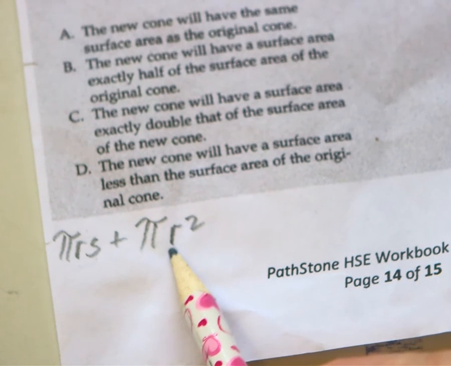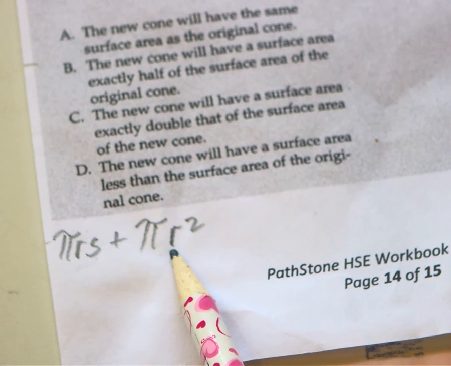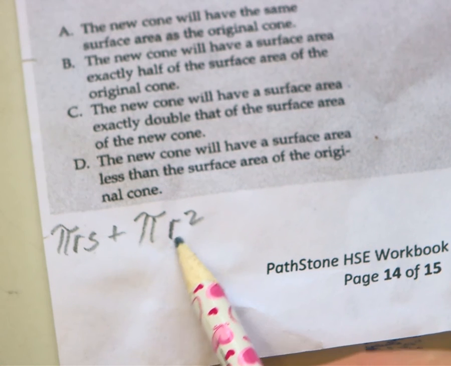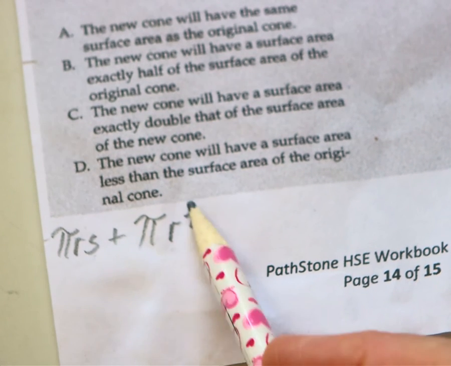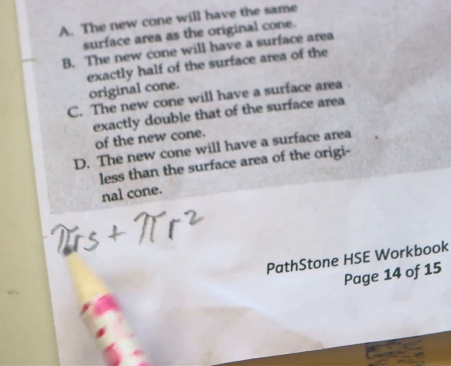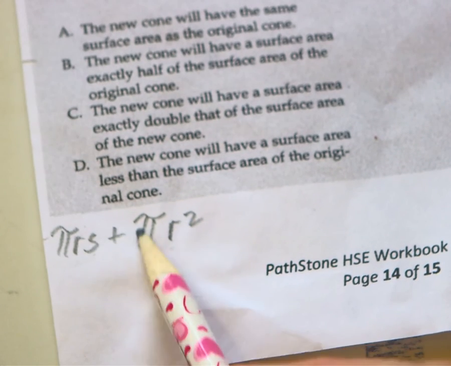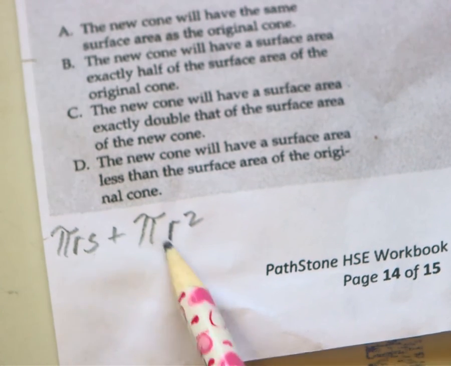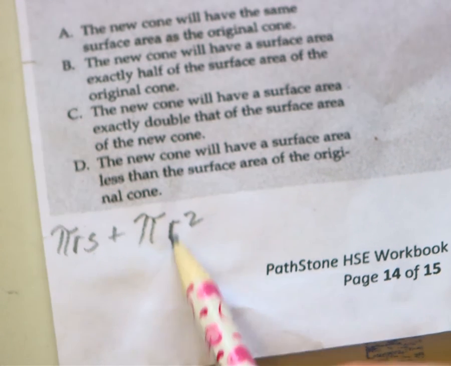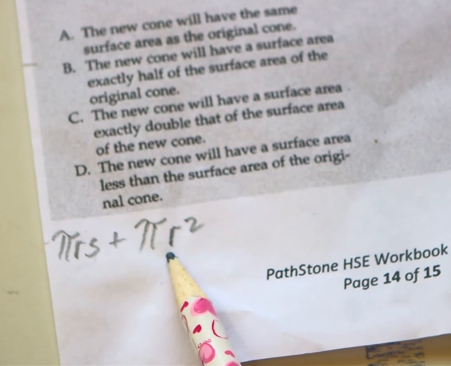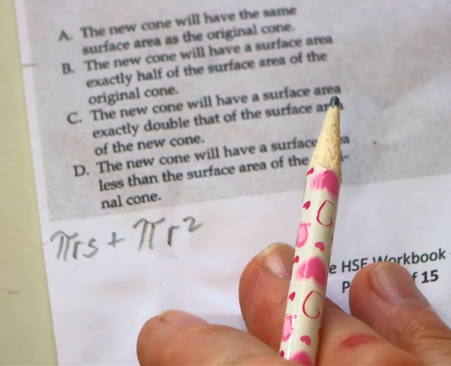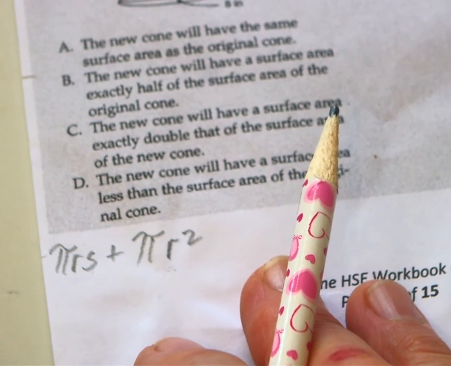Over here, what happens? The radius is halved. So if you have half r and you square it, it's going to become 1/4. This part is going to become 1/4 as big. This stays the same. So when you add them, the new one's got to be smaller, doesn't it? Because this becomes 1/4 of what it was. This stays the same. So the new cone will be smaller in surface area.